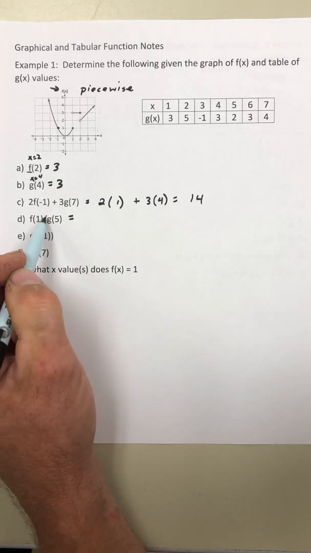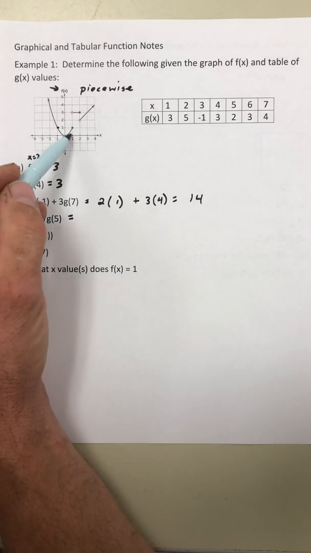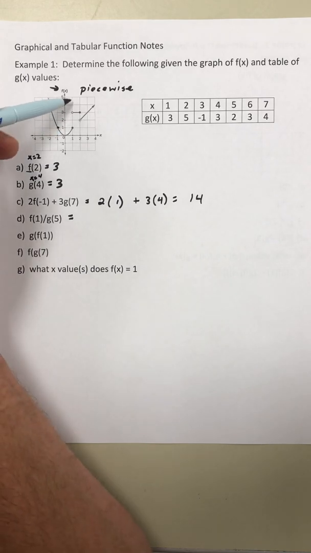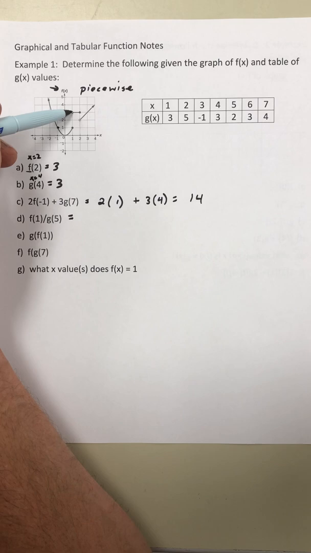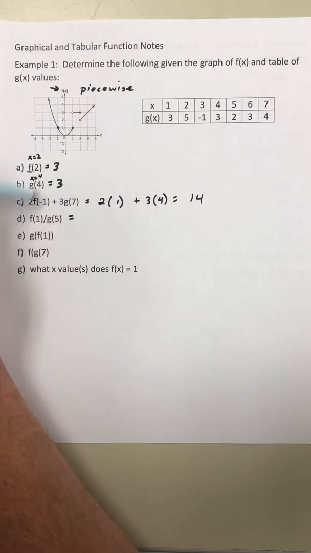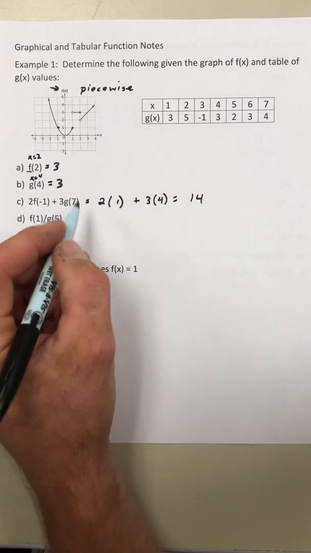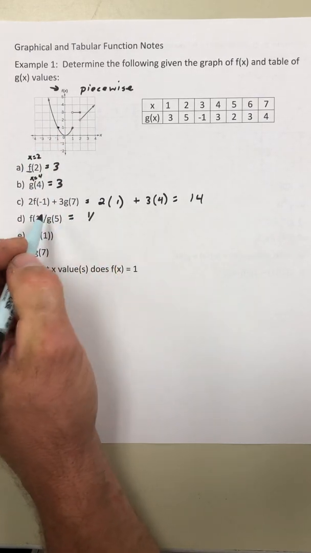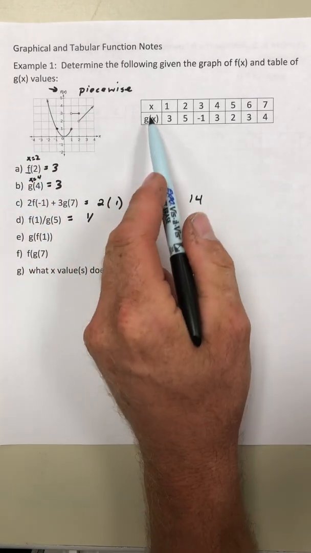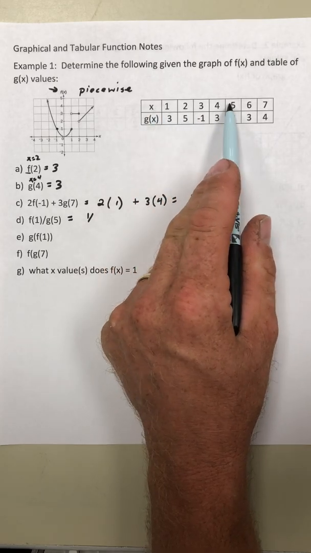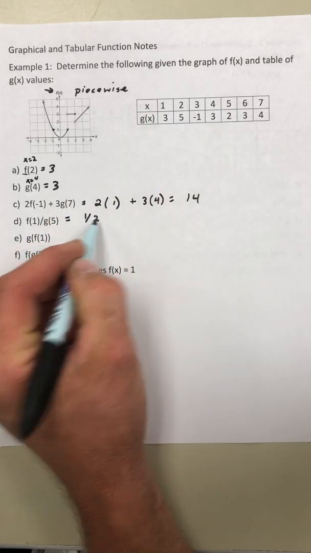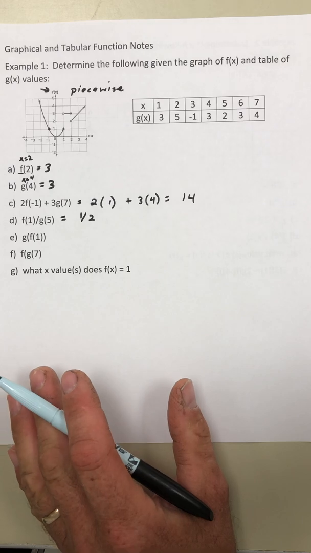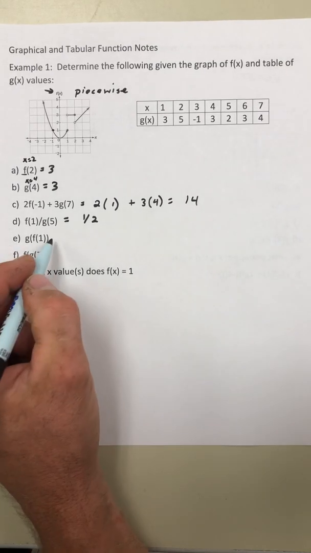For f of 1 divided by g of 5, f of 1, again, notice we have 2 points of interest. We have a solid circle and an open circle. We're interested in that solid circle only. So f of 1 is 1. And we're going to divide that by g of 5. g of 5, again, x equals 5. We come over to 2. So the value of f of 1 divided by g of 5 is 1/2.